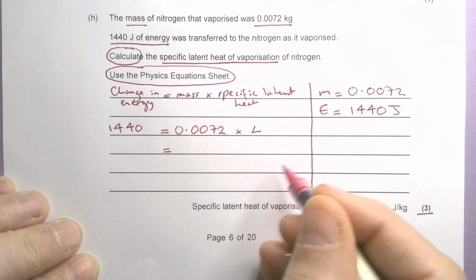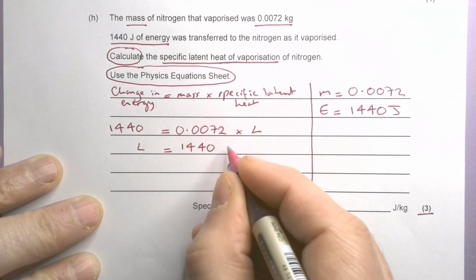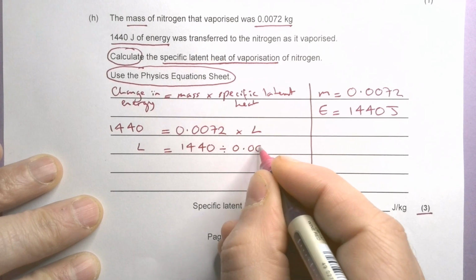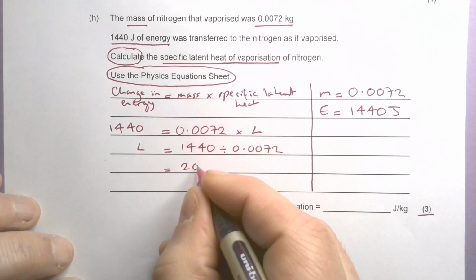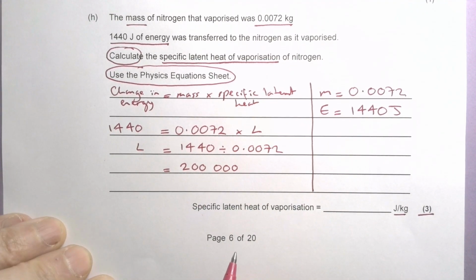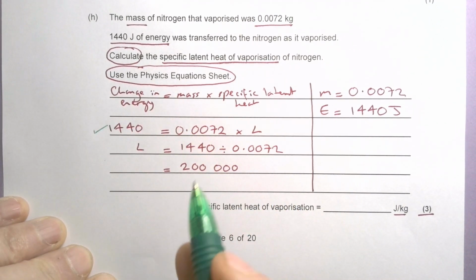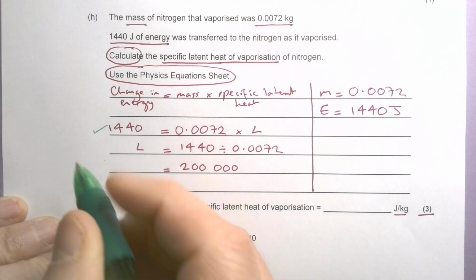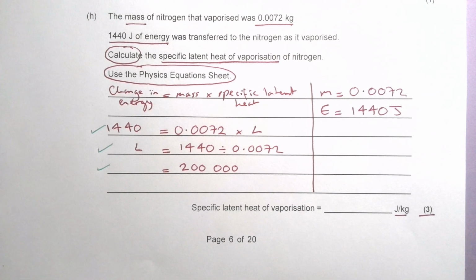I'm now going to rearrange it. So I need to divide both sides by 0.0072. That gives me a value of 200,000, and it's given us the units already there. So when I check the units, they've already given us the units. In terms of this, you'll be given the equation, as I say. If you're doing combined science, it won't be in the physics equation sheet. They'll give it to you here. You get 1 mark for that, 1 mark for the rearranging, and 1 mark for the answer. So you always get a mark for the substitution, which is why we always do the substitution first.